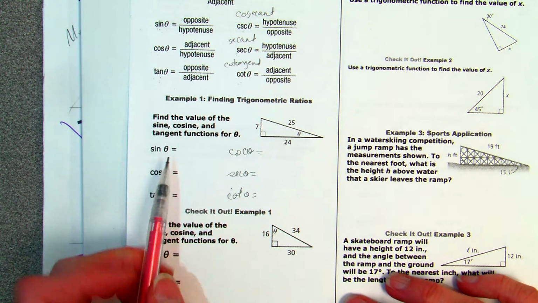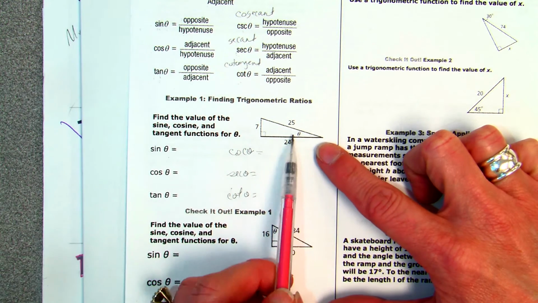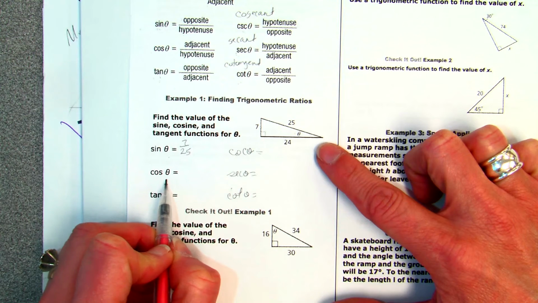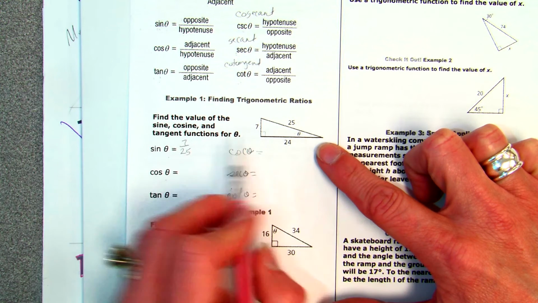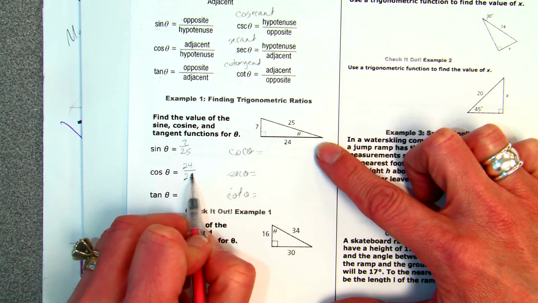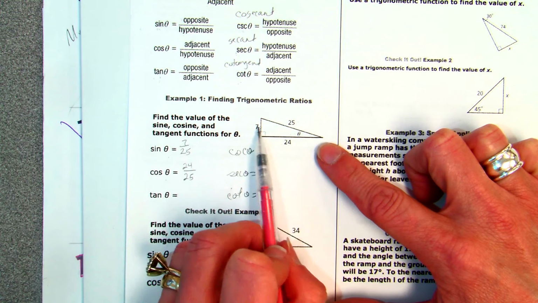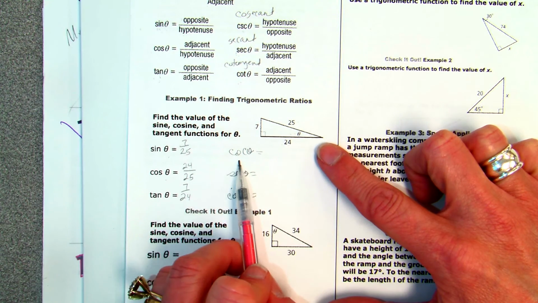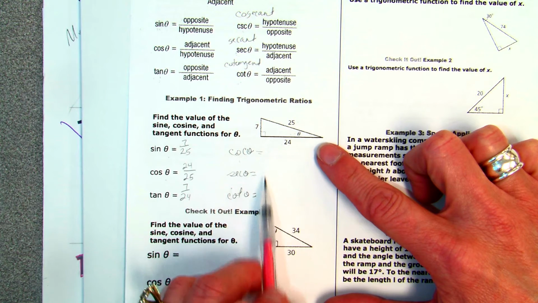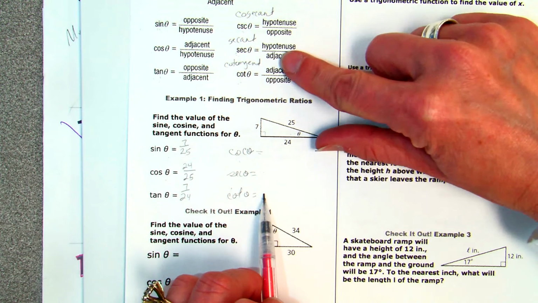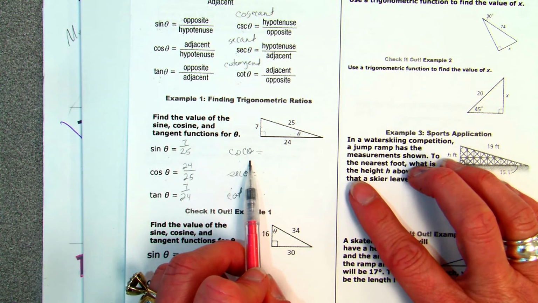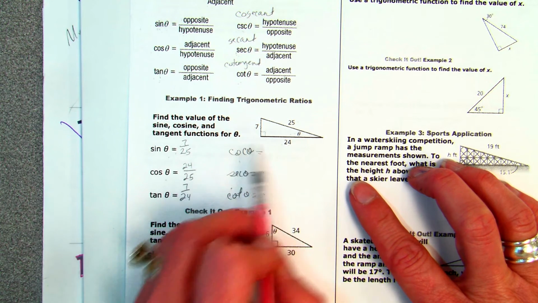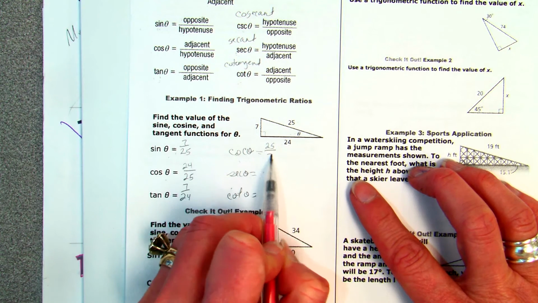So the sine of theta is opposite over hypotenuse, so 7 over 25. The cosine of theta is adjacent over hypotenuse, so 24 over 25. Tangent of theta is opposite over adjacent, so 7 over 24. Cosecant of theta, and I don't memorize these 3 here. I just know that cosecant is the reciprocal of sine, so you can come over here and say, okay, if sine is 7 over 25, then cosecant is its reciprocal, 25 over 7.